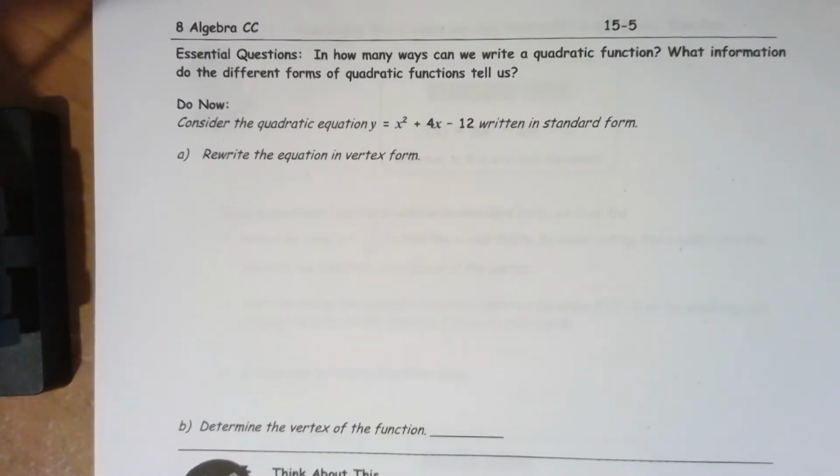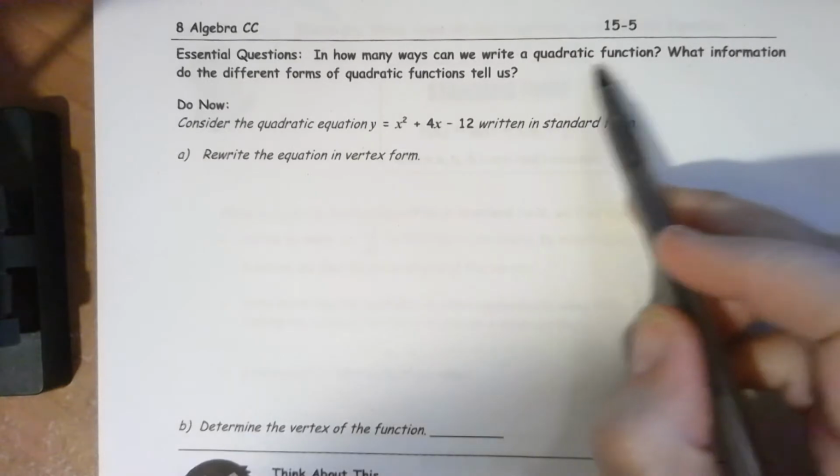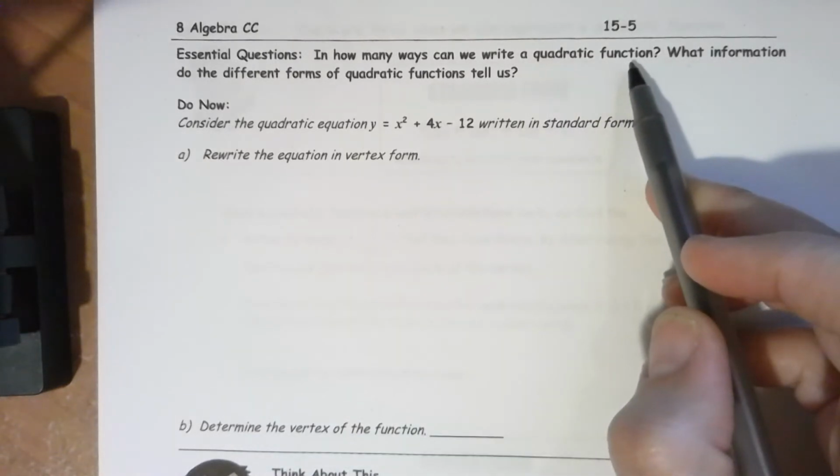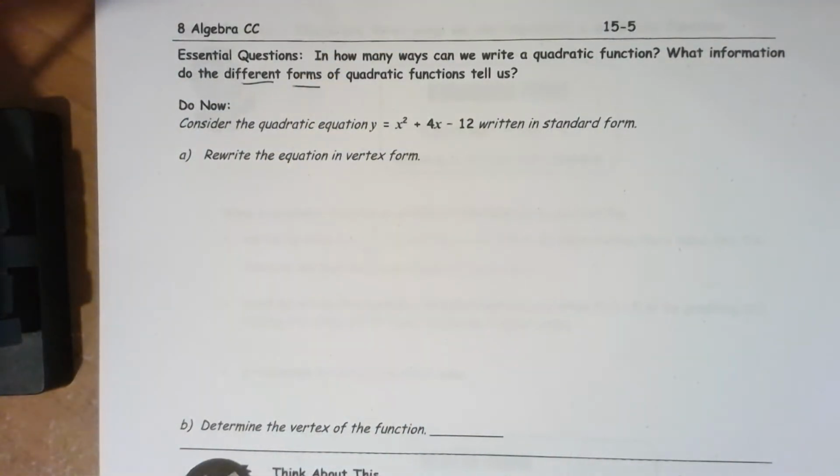Hi everyone. We're looking at our latest lesson. In how many ways can we write a quadratic function? What information do the different forms of quadratic functions tell us?